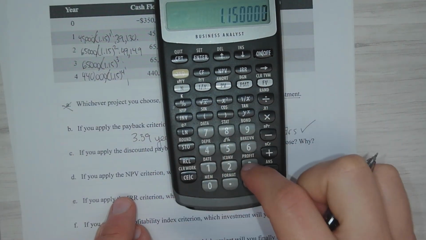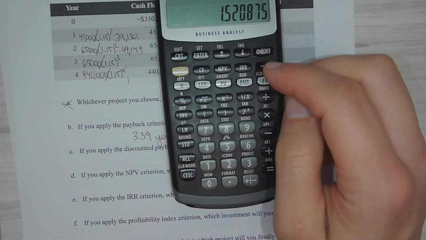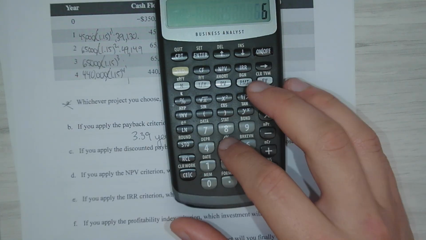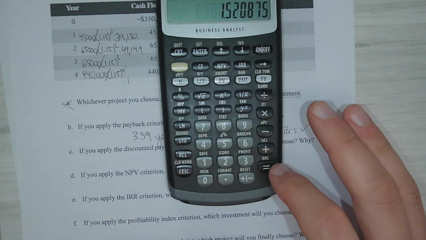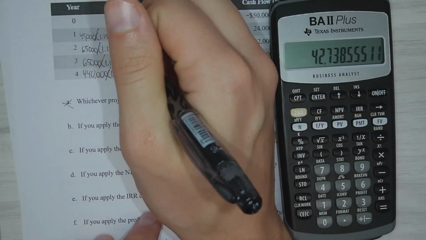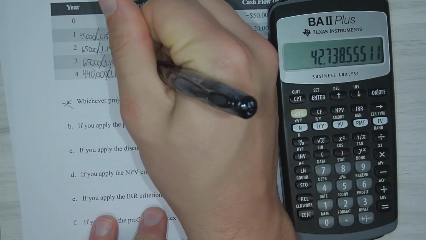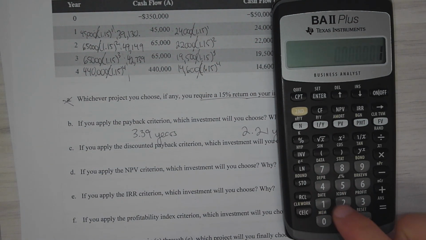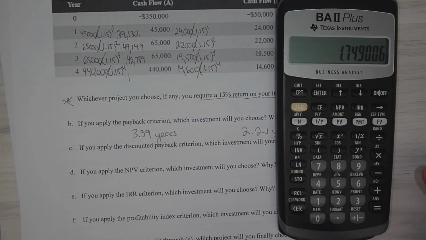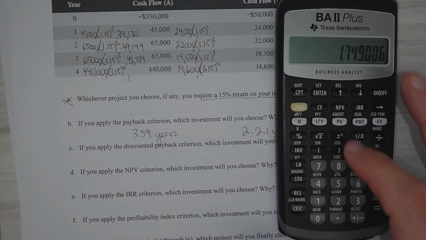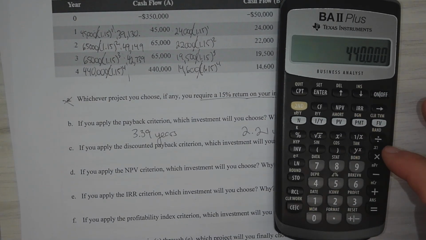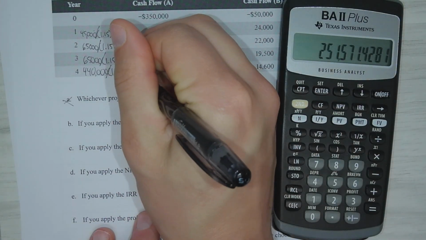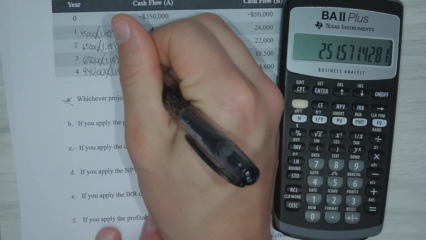1.15 to the power of 3. We'll take our 65,000 divided by that number. We have 42,739. And 1.15 to the power of 4. Second, 440,000 divided by that number. And this is 251,571.